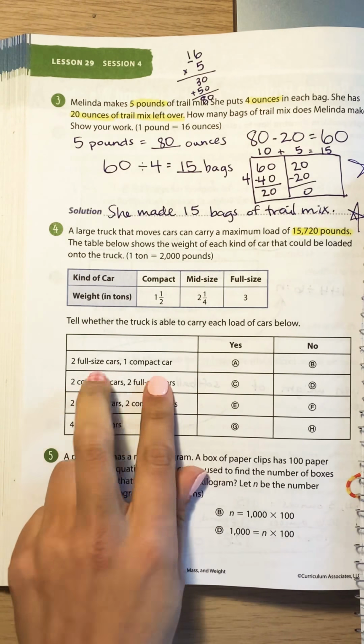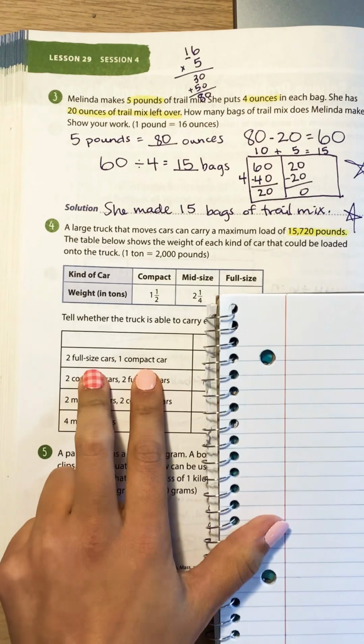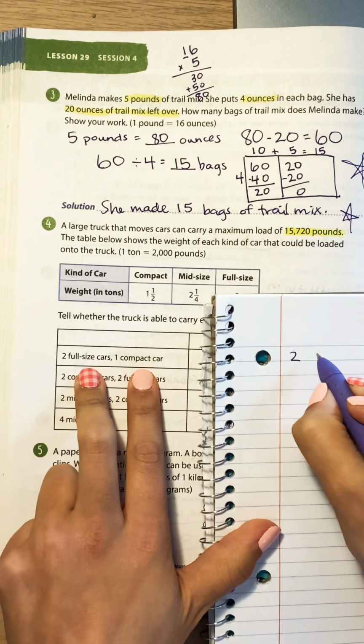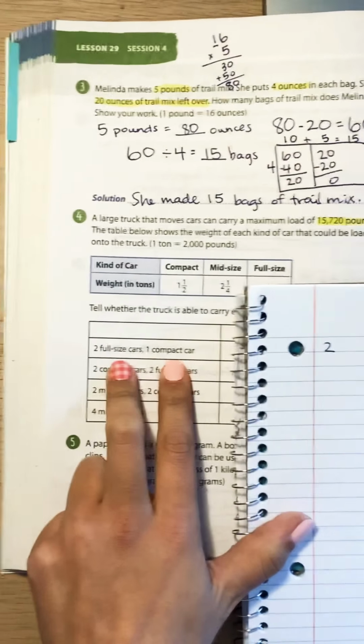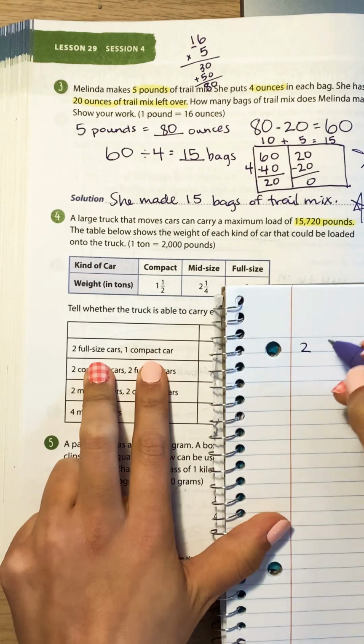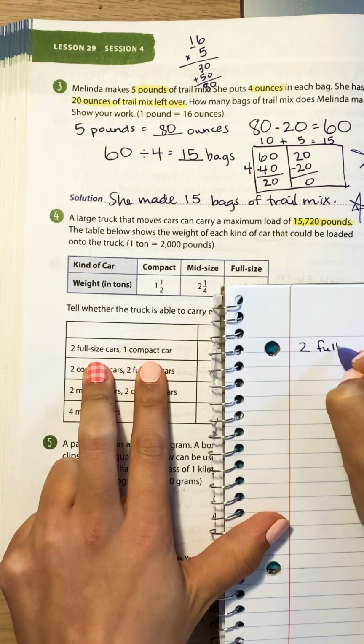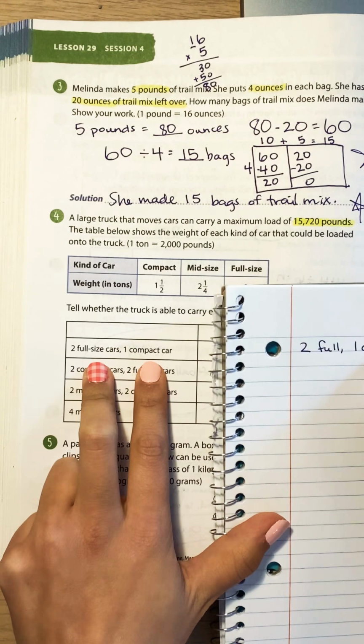2 full-size cars, 1 compact car. So I'm just going to copy some info. Sorry, I keep headbutting the camera there. Okay, 2 full, 1 compact is first.